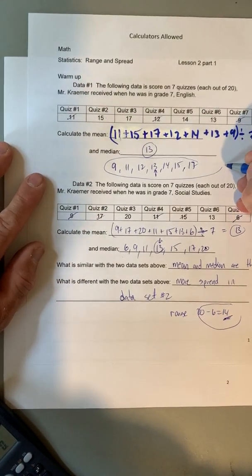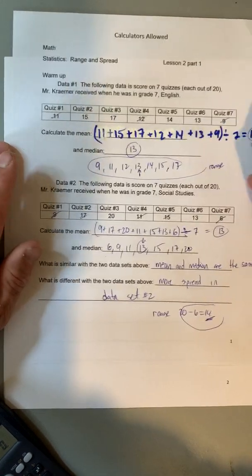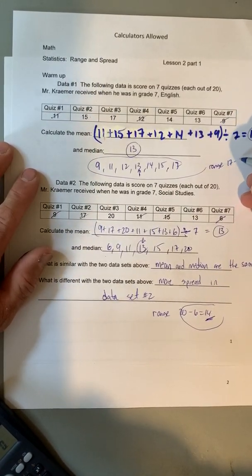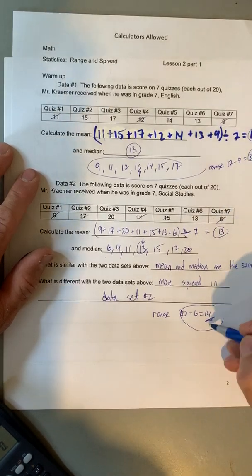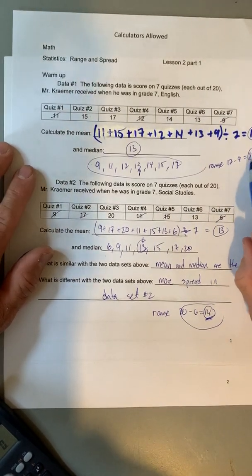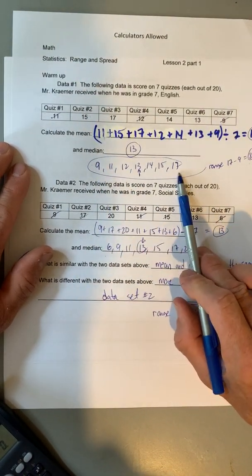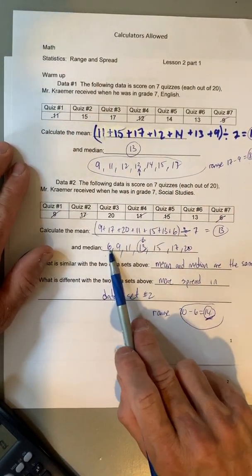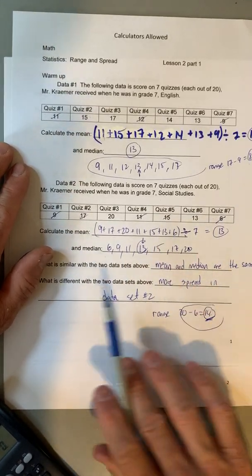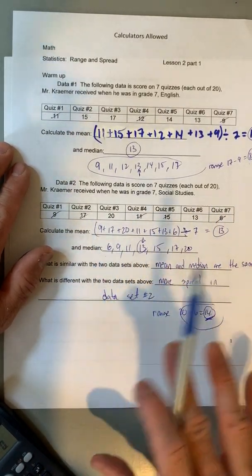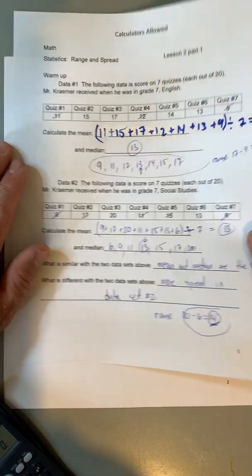If we go back over here, for data set number 1, 17 minus 9 is 8. Oh, look at that. That tells us a lot. Here the range is 8. What's again the range? The minimum to the maximum. What's the range here? 6 to 20. So by knowing the range, this tells us there's more spread, more variation.